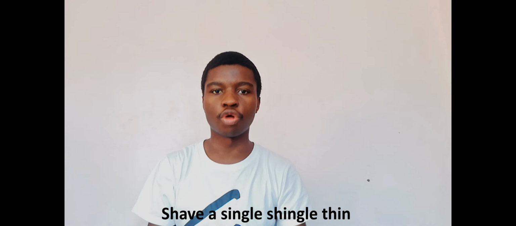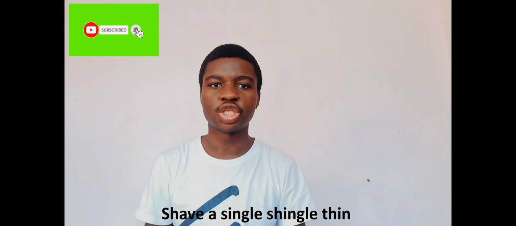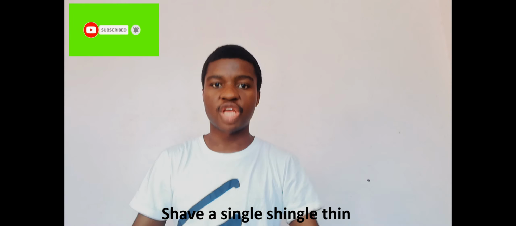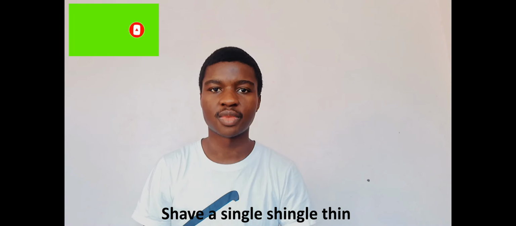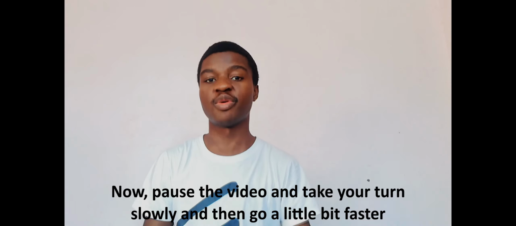Shave a single shingle thin. Now quickly. Shave a single shingle thin. Now pause the video and take a turn. Slowly, and then go a little bit faster.